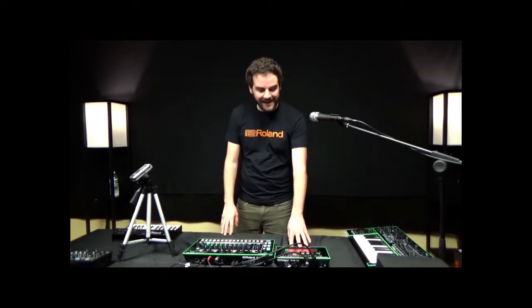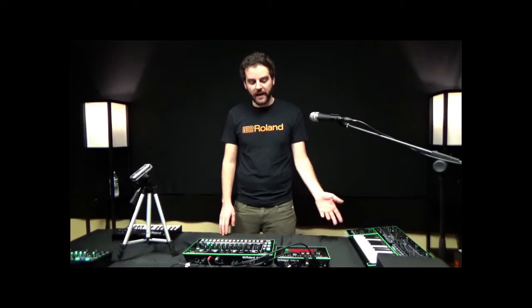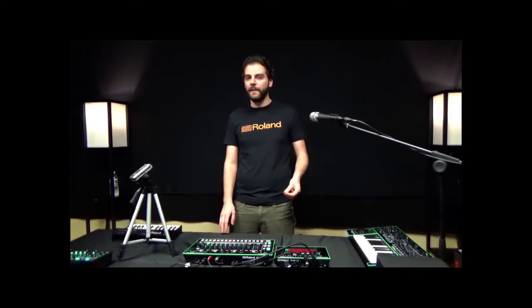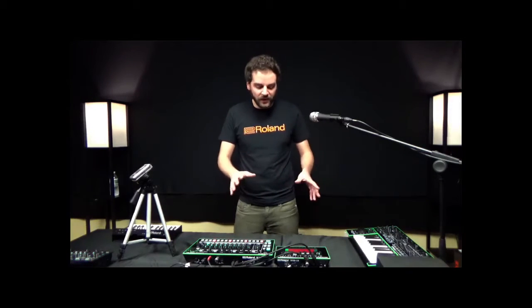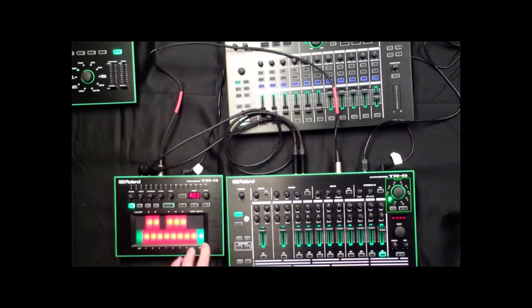The TB3 uses ACB technology, which is called analog circuit behavior. Basically it analyzes analog components down to a very, very basic level, so it emulates behavior and not just sound. So any kind of filtering, kind of glitchy, imperfect behavioral mechanics have been emulated really, really well with the TB3.